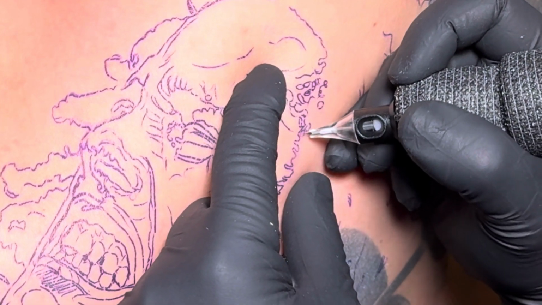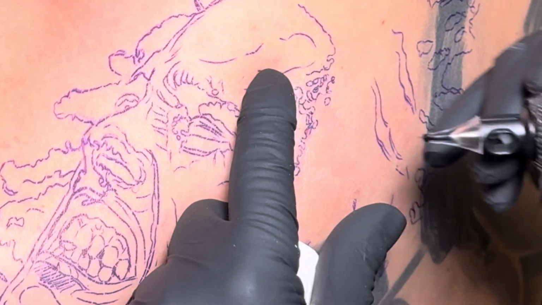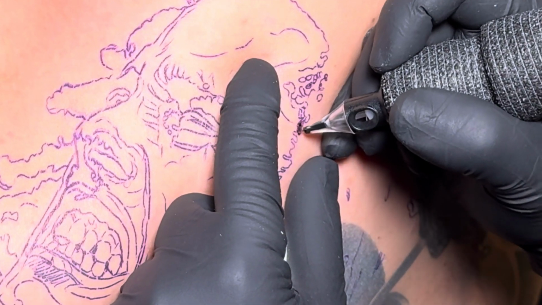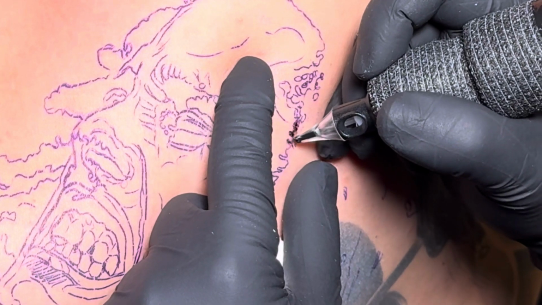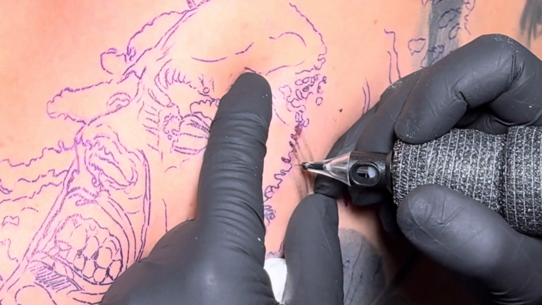And I'm just not trying to be perfect. I'm just trying to get it to look textury. So I'm not too concerned about every little line or anything like that. I'm just kind of going in there.